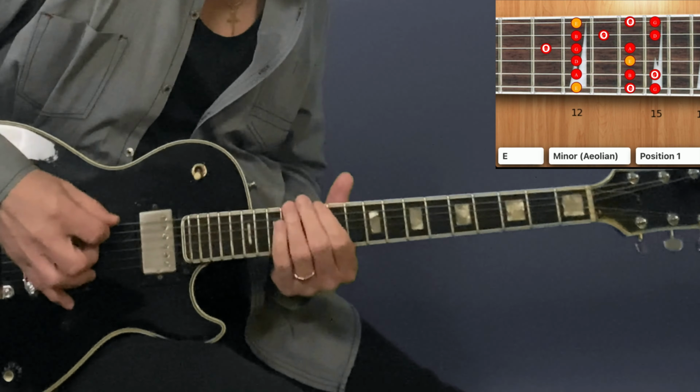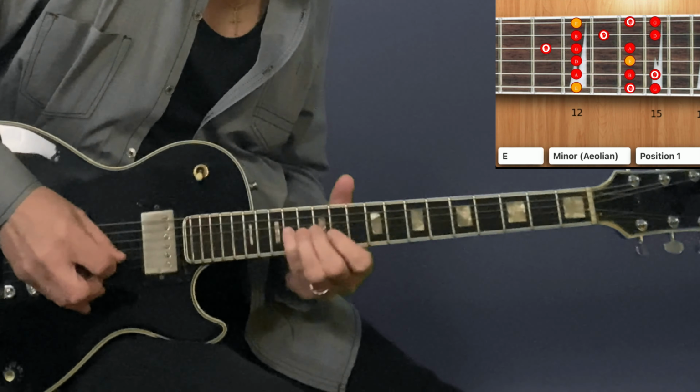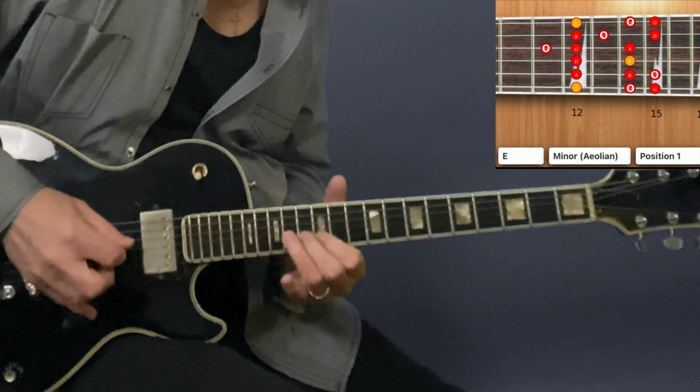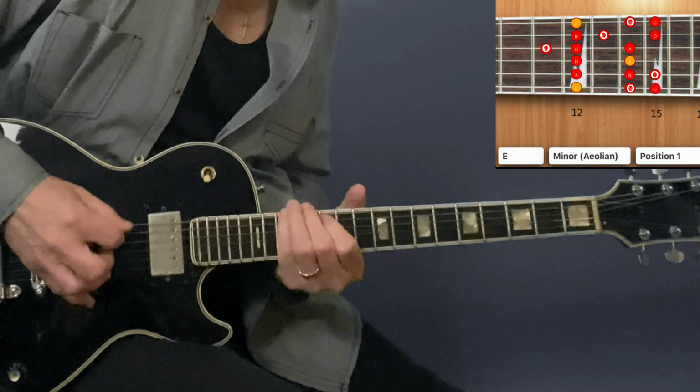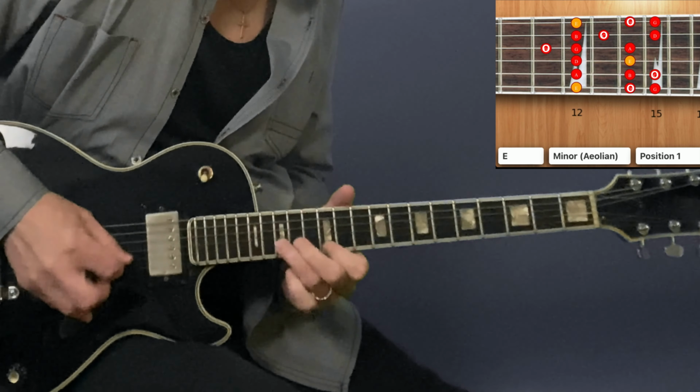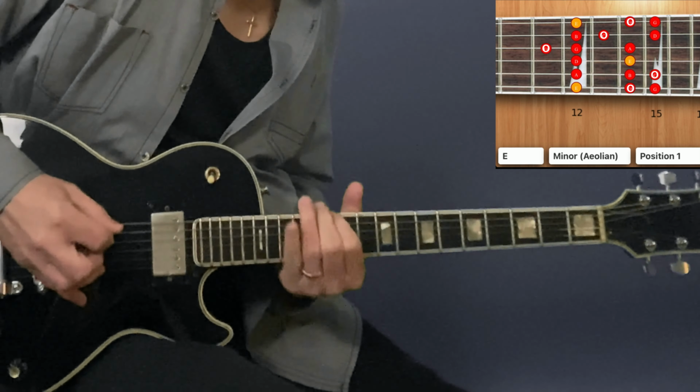And once again, this is the E Aeolian mode. And last but not least, here is the E minor pentatonic scale, or we can call it the G major pentatonic scale in fifth position. This is from the 12th fret, but notice we can also start on the open E and play the scale an octave lower.